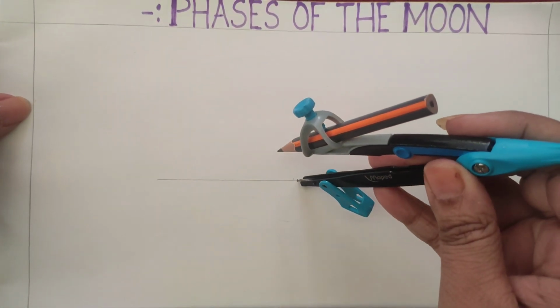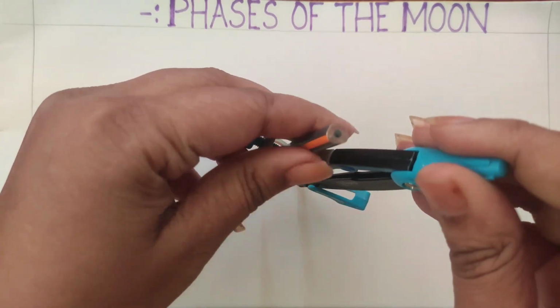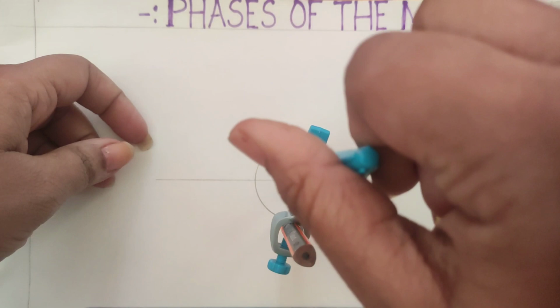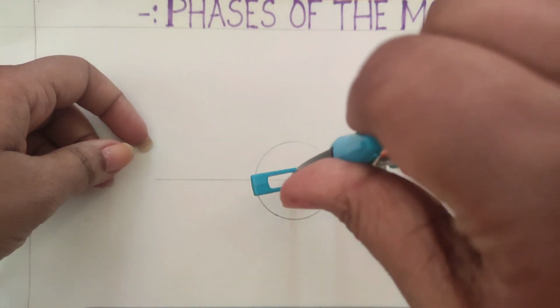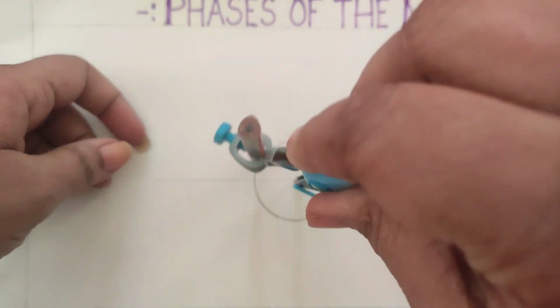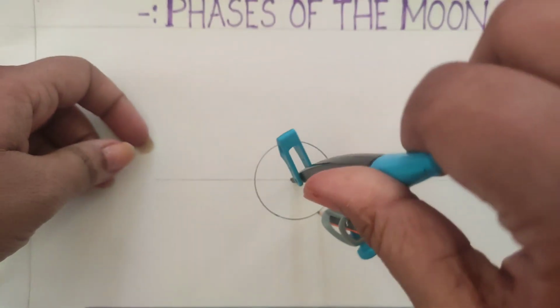So now you will take this one over here. Then you start to draw your earth. You can take any smaller size, okay, but always remember that the earth should be bigger than the moon. The earth should be bigger than whatever moon you take, okay.